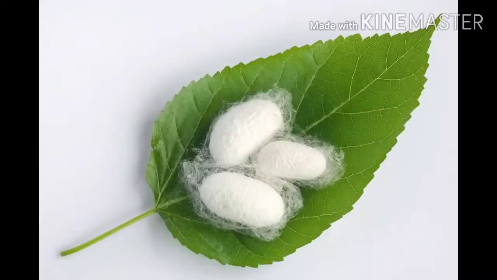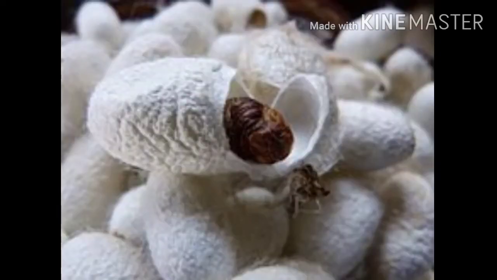When it is exposed to air, it becomes a hard substance. The silk moth uses that to spin the cocoon around itself. This stage is known as pupa.